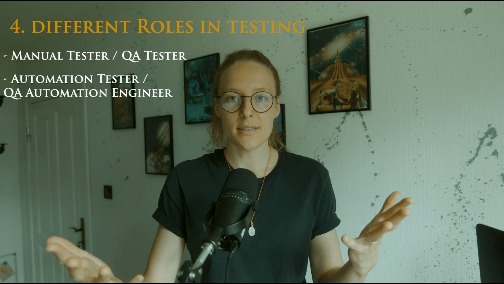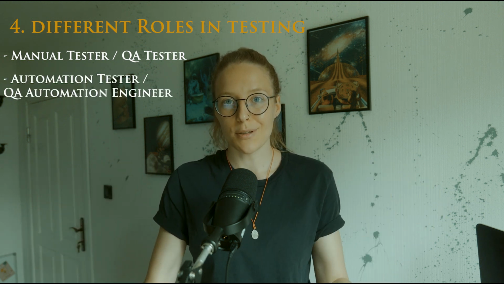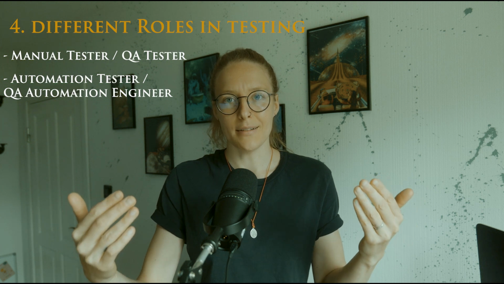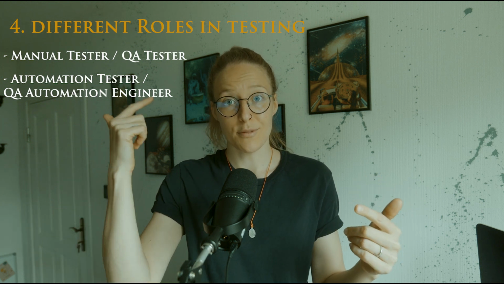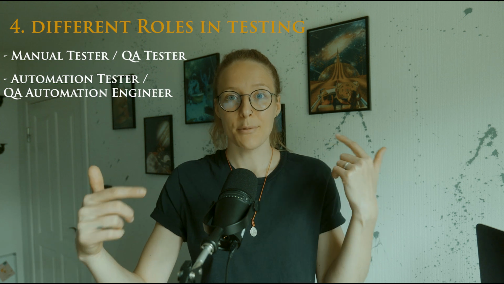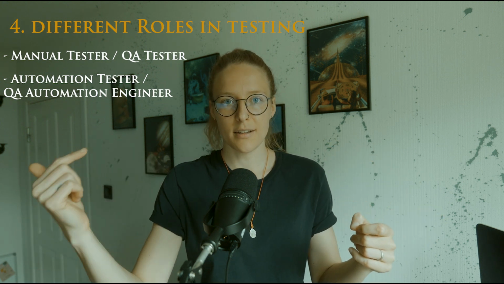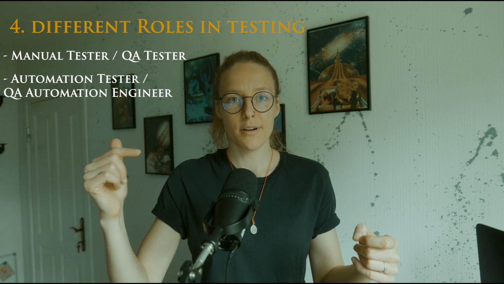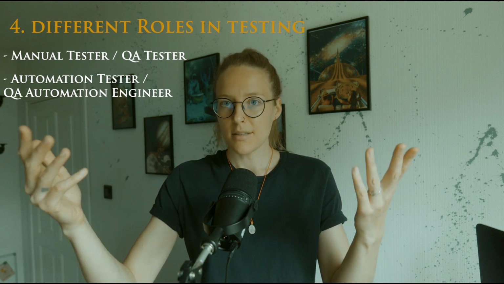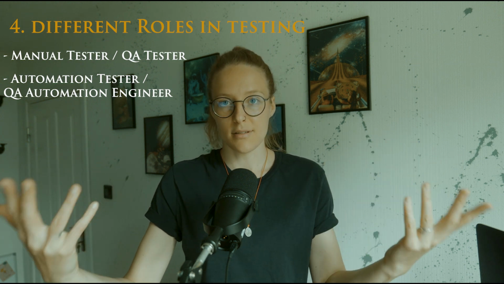Next one is automation tester or QA automation engineer. Its tasks are basically writing code or scripts to automate the testing tasks that the previous role was doing manually. Now we are trying to automate them using code, and they then get run periodically or every day or every hour, checking if something has changed in code, something is failing or not, and flagging bugs if it's happening.